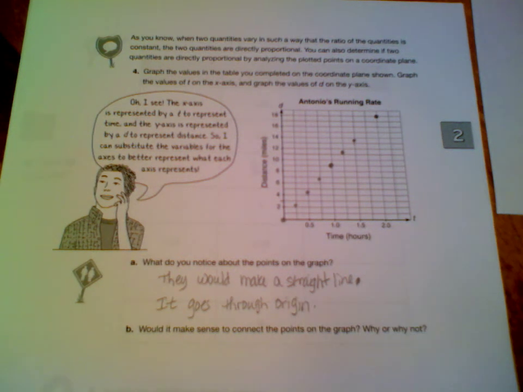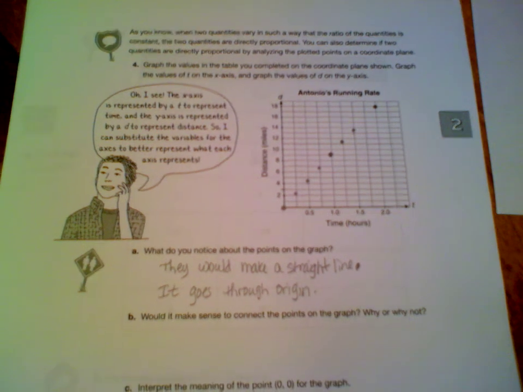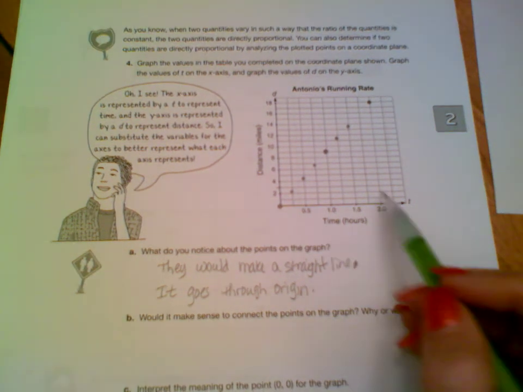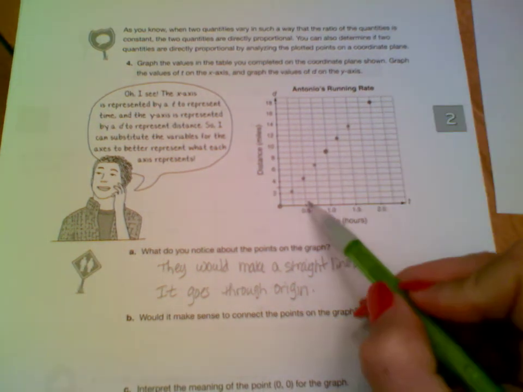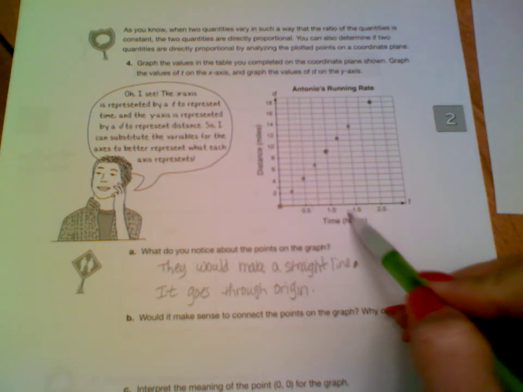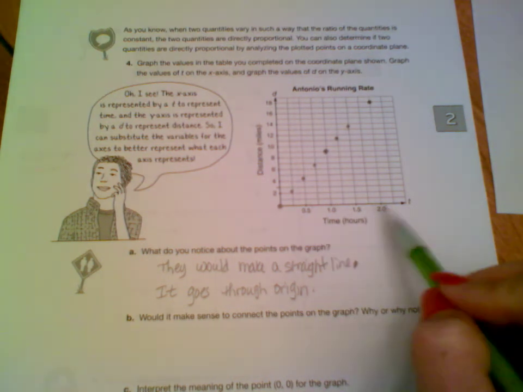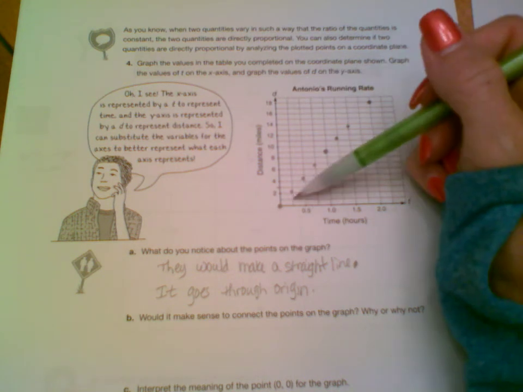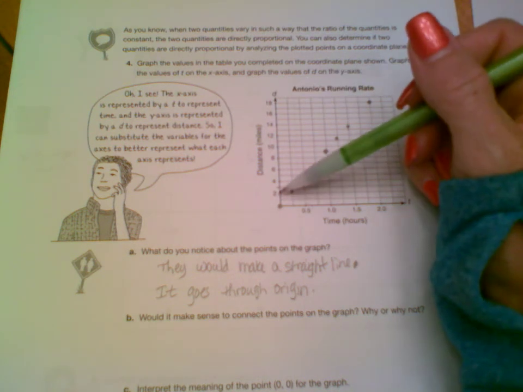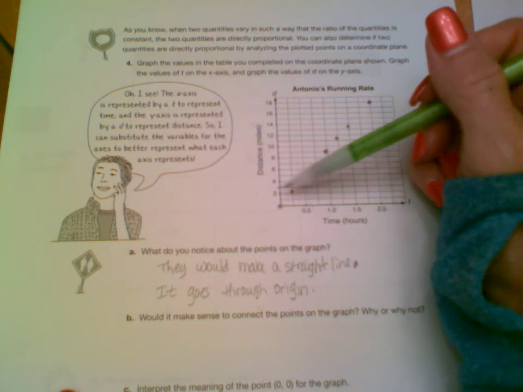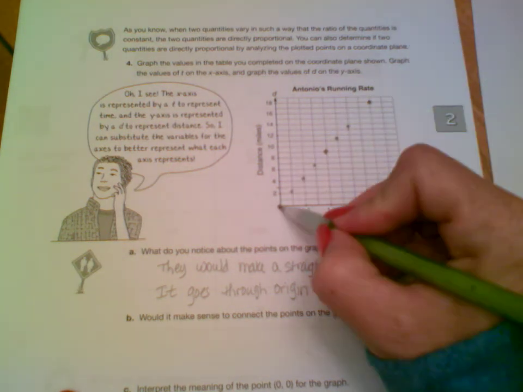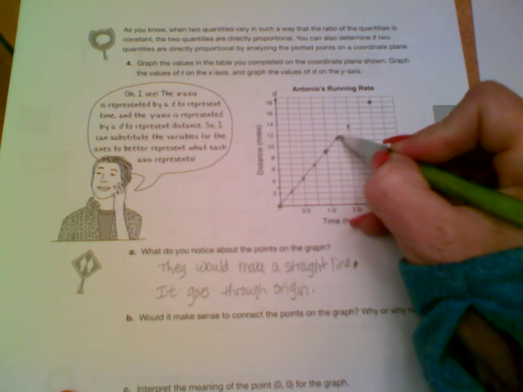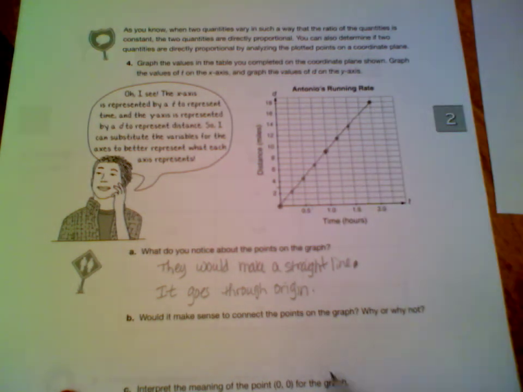So would it make sense to connect the points on the graph? Why or why not? So we're talking about time and distance. So already I see here we have half. So I know time, I can have parts of an hour. Now I'm trying to figure out distance. And yes, it is possible for me to run 1.5 miles. So it would make sense for me to connect. So I am going to do so.